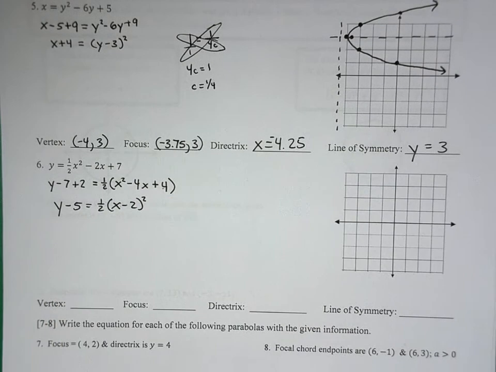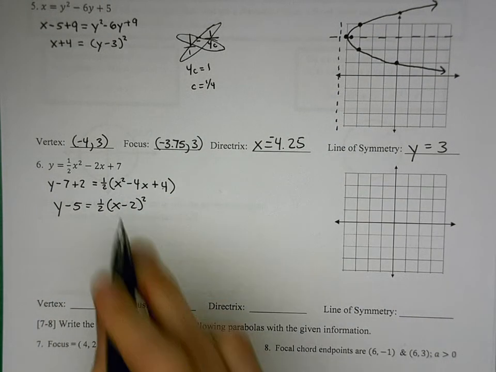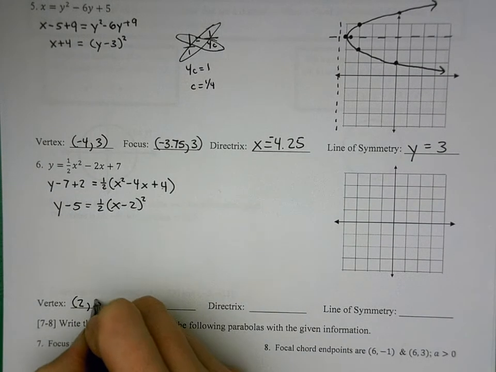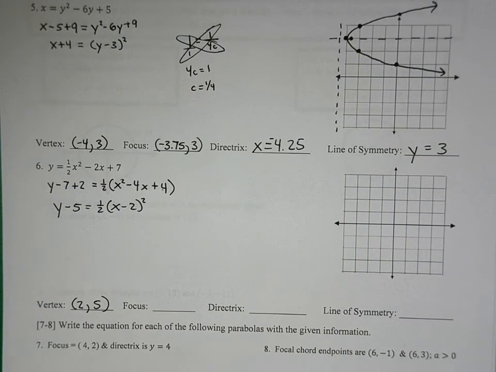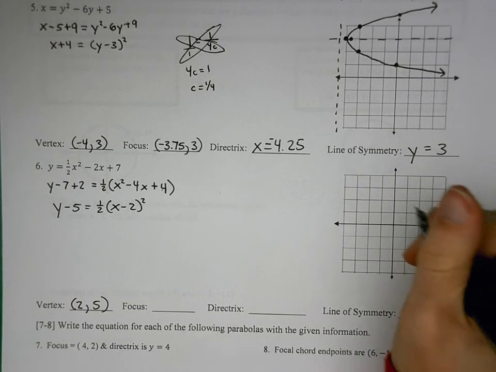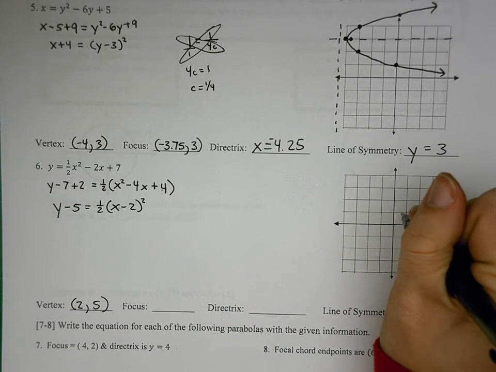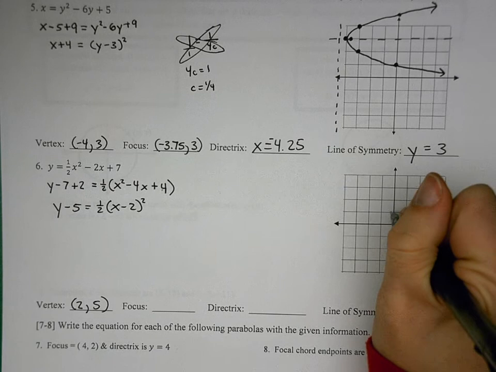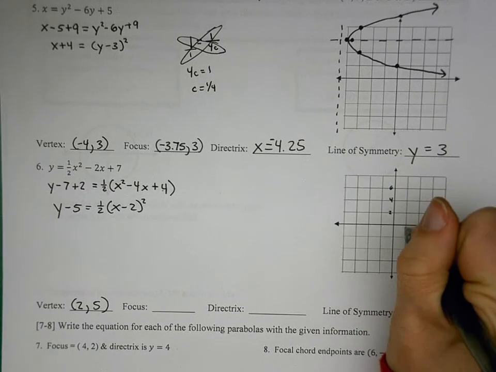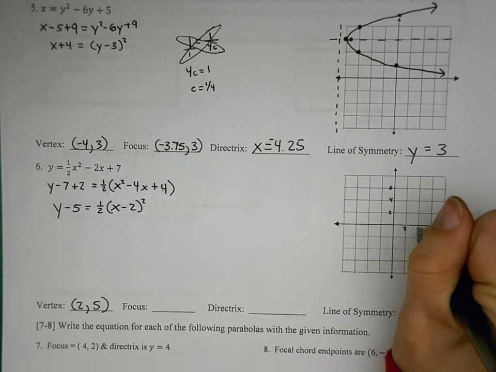Okay, my h in this case is positive 2, k is positive 5. And then I'm going to scale this. I'm going to count by 2's. Okay, so 2, 5.